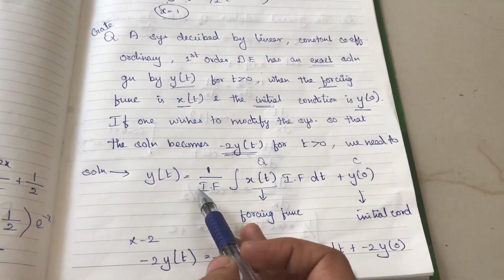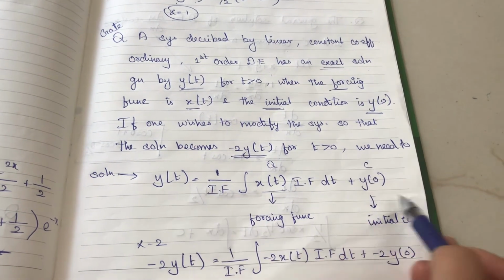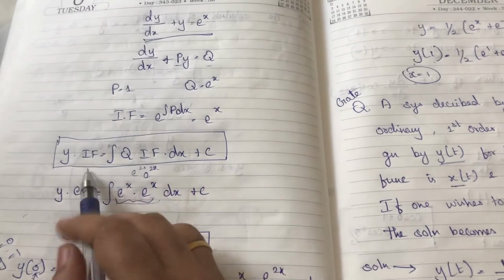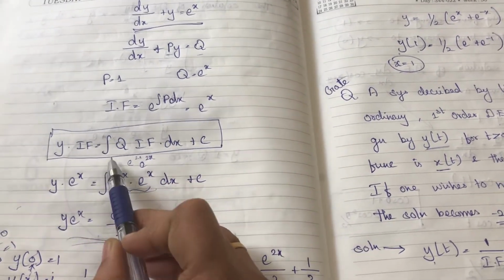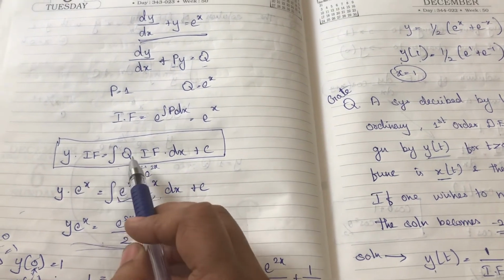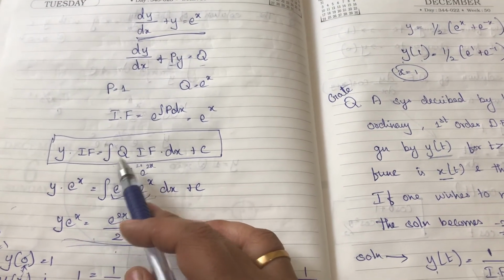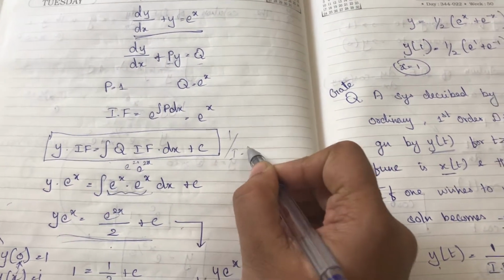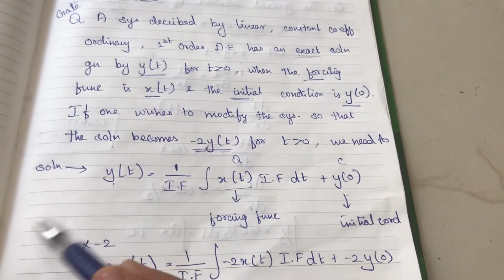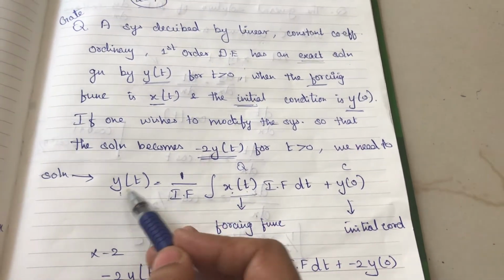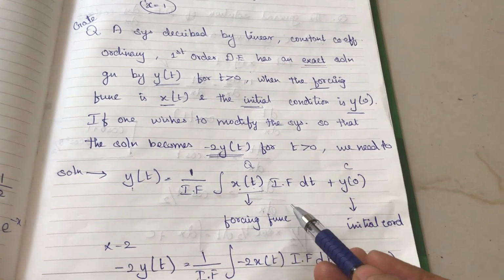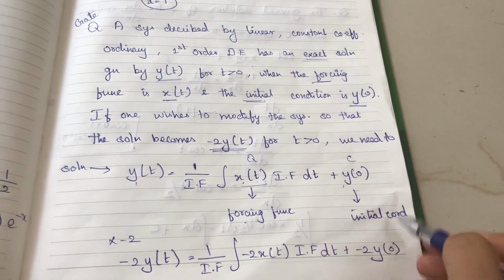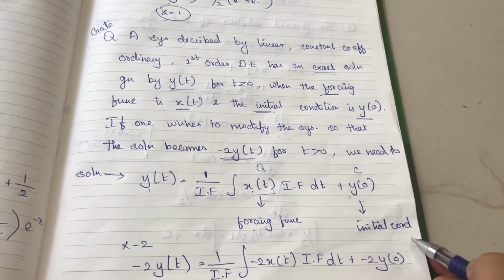So y of t is equal to, they have given one part like a formula. We know that y into the integration part is equal to, we know this formula, right? Integration of I into q into the integration part into dx plus c. So I am just taking this integration as 1 by the integration part. Here they have added x of t, y of t because it is a function. They said that this function is the forcing function and y is the initial condition.